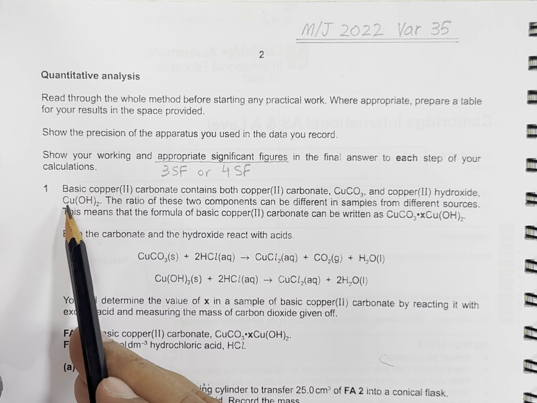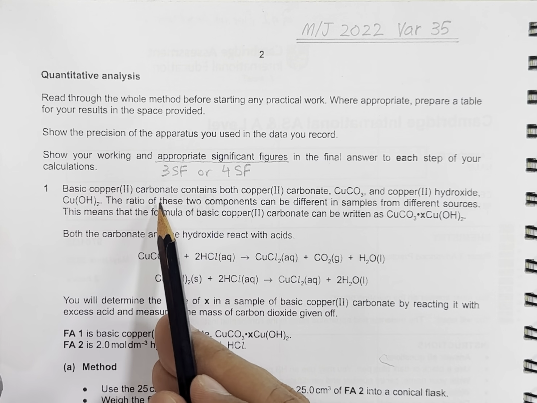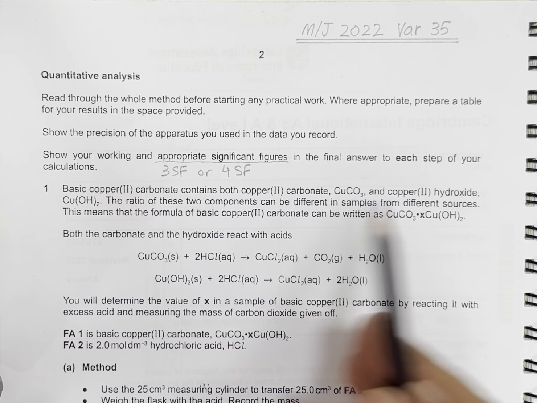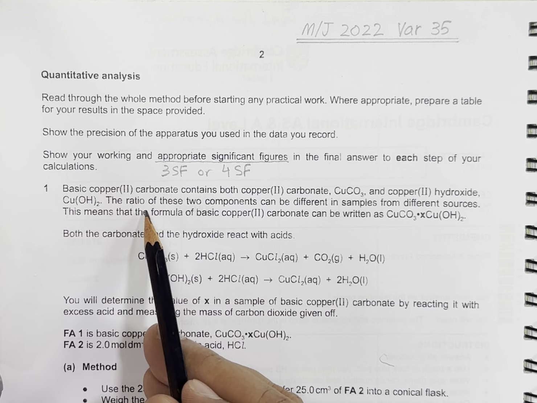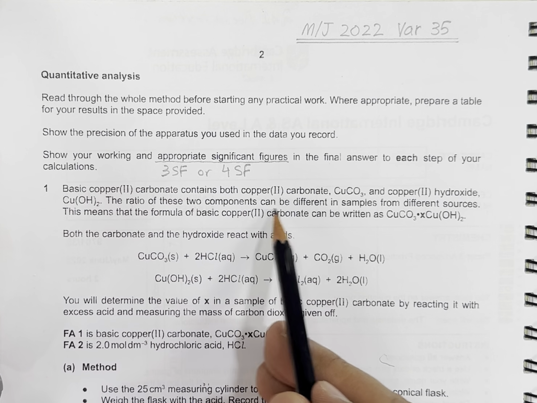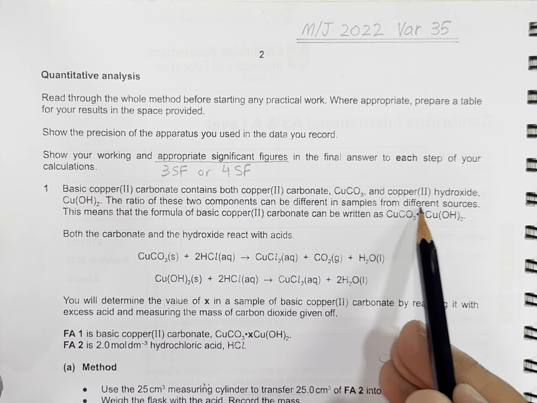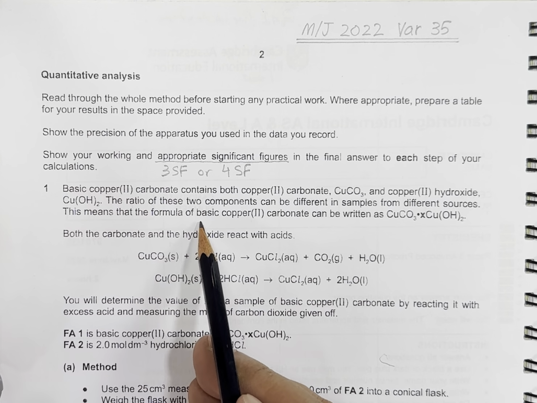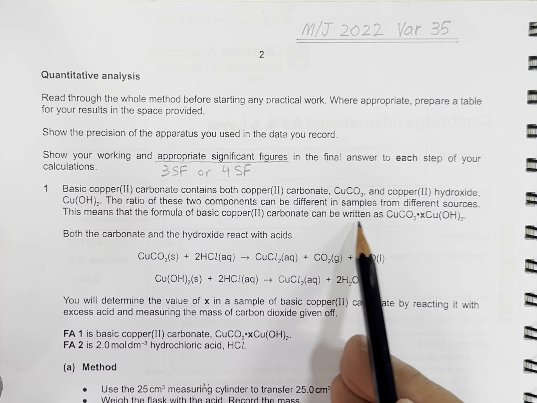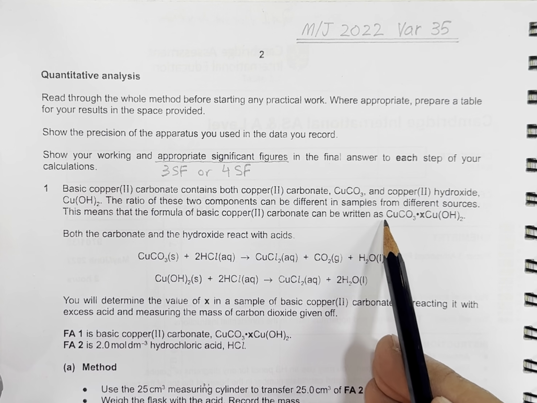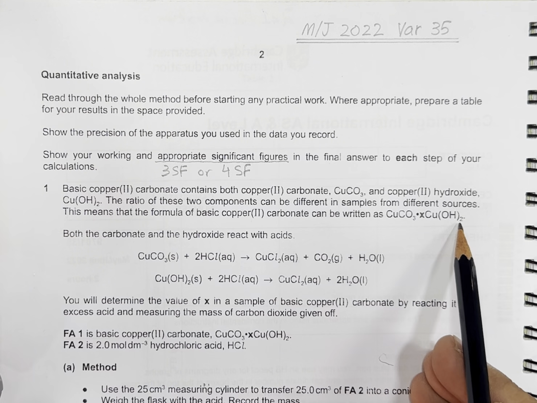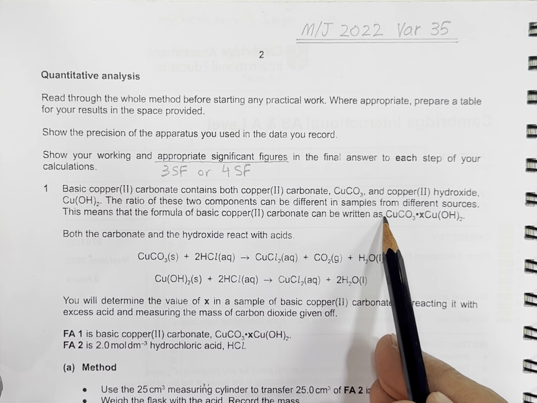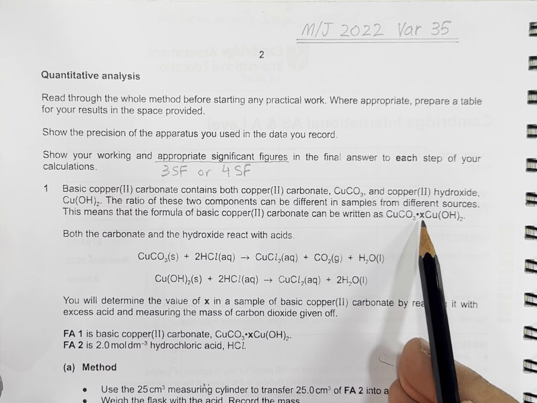Now, question says, basic copper 2 carbonate contains both copper 2 carbonate and copper 2 hydroxide. The ratio of these two components can be different in the samples from different sources. This means that the formula of basic copper 2 carbonate can be written as copper carbonate taken as 1 mole, but copper 2 hydroxide taken as X moles. So the ratio is different. So this is 1, then it must be something.